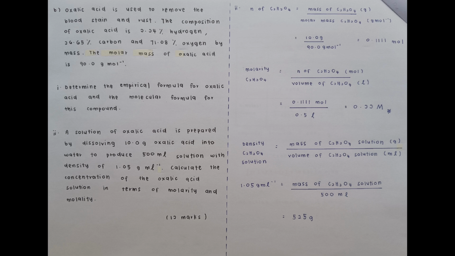Okay, to find molality, we need to find the mass of oxalic acid solution by using the formula of density: the density of oxalic acid solution equals the mass of solution divided by the volume of solution. Then we will get 525 grams of oxalic acid solution.